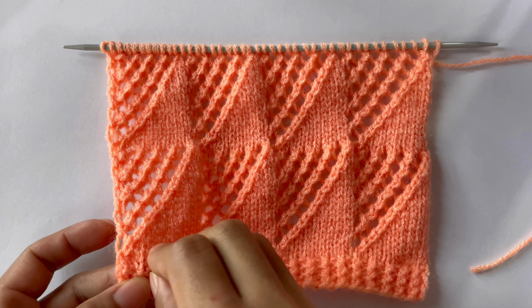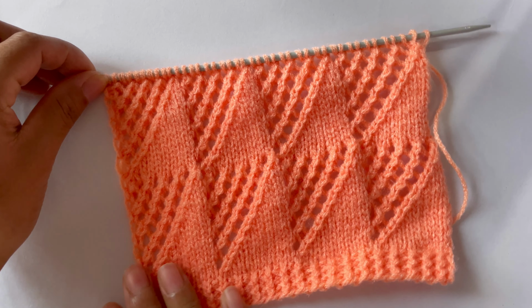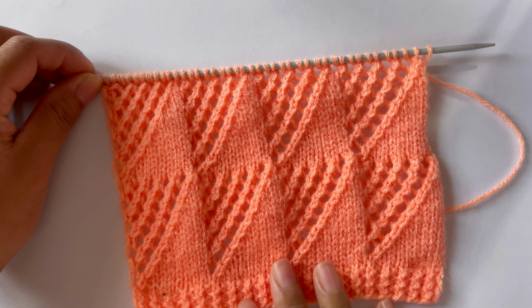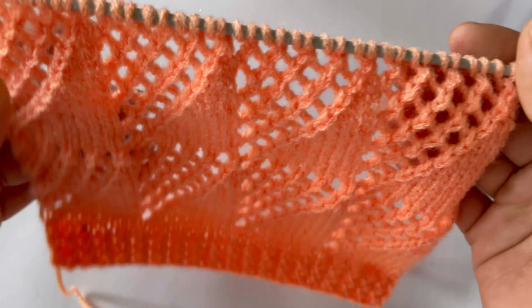See, this is the right side. I have done 2 repeats here. This is 1 repeat and this is 2 repeat, right? So this is only 18 rows repeat pattern, and you will need to cast on multiples of 10 plus 2 edge stitch on both sides. 1 edge stitch here and 1 edge stitch here, right?